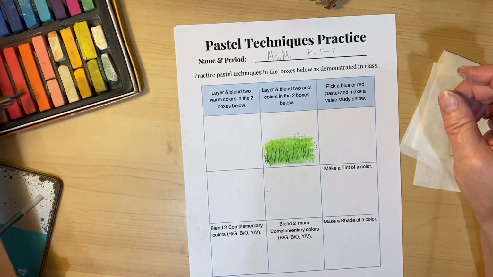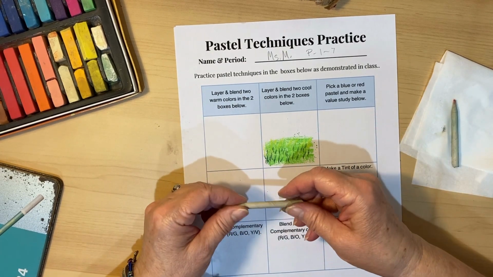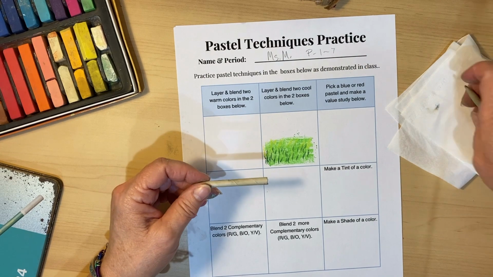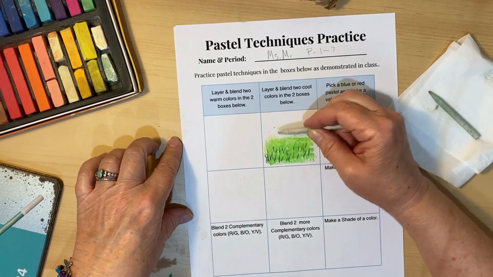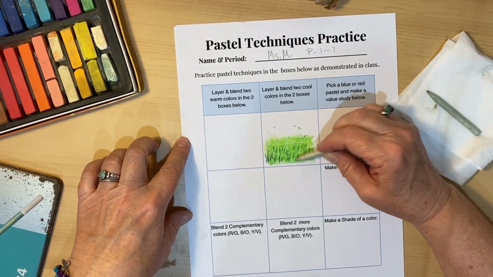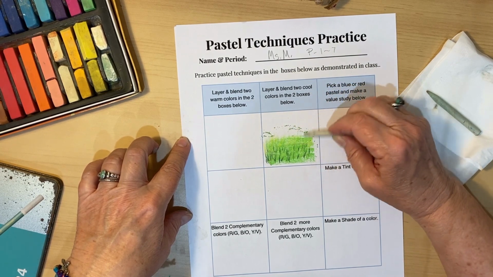And also we have a variety of tools available to us. We have the tortillons, of course, and we also have tissue paper, or Q-tips will work just as easily. And see what happens when you use a variety of blending materials to blend those colors you've just put down.